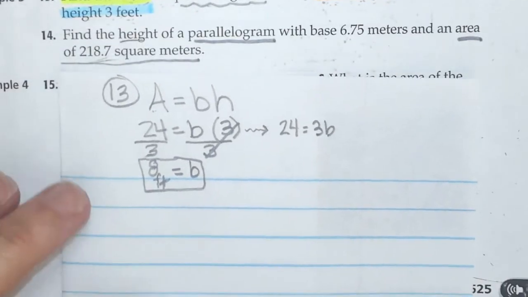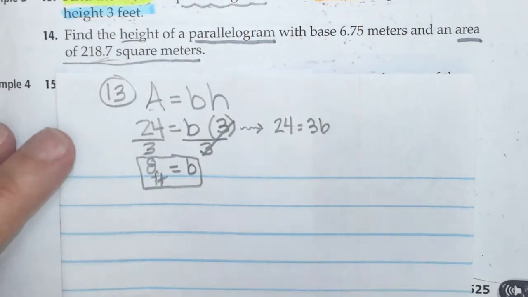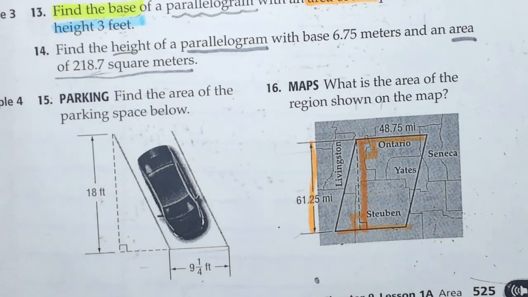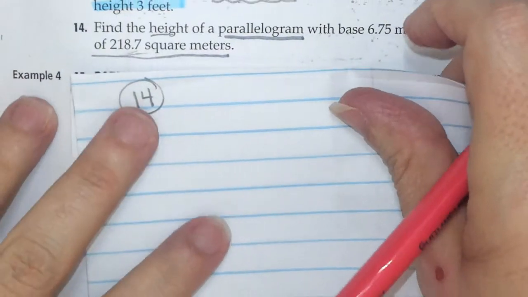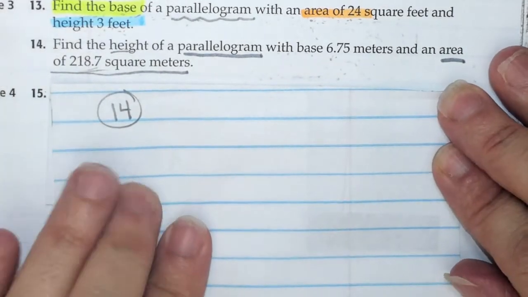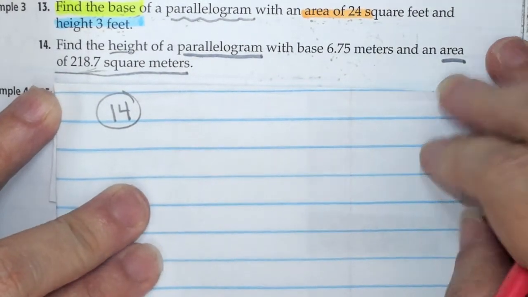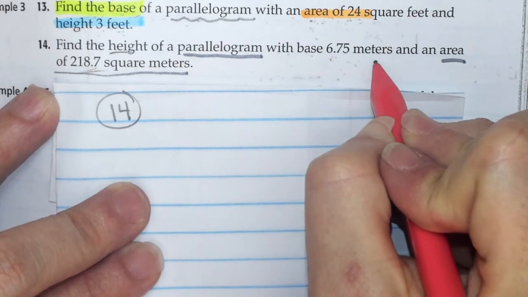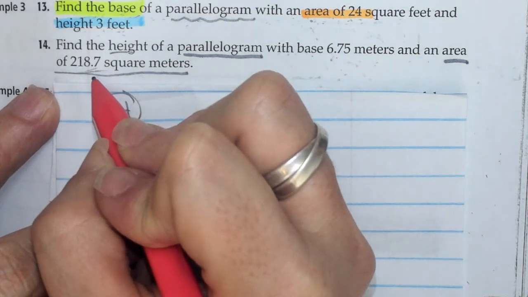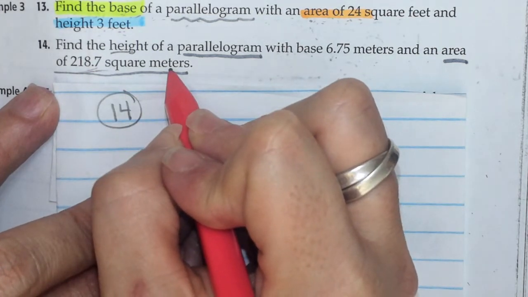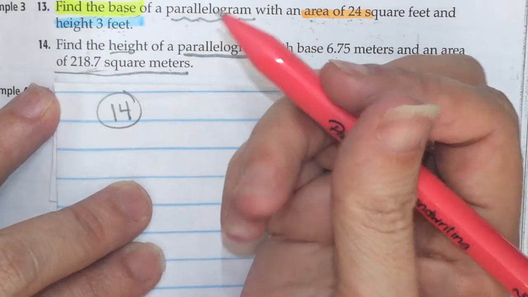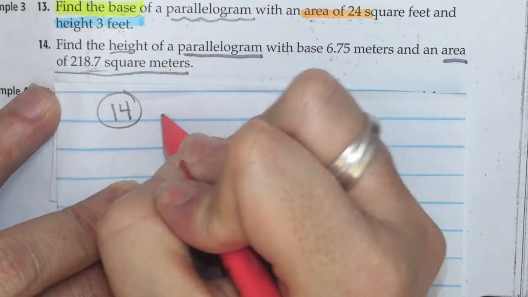So look at 14, because I have no clue the answer to 14. I'd have to work it out. On 14, they want us to find the height of a parallelogram with the base of 6.75 meters and an area of 218.7 square meters. They want us to find the height. The height is our variable, our letter.